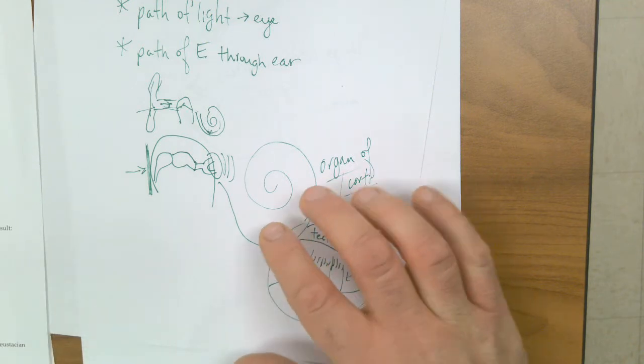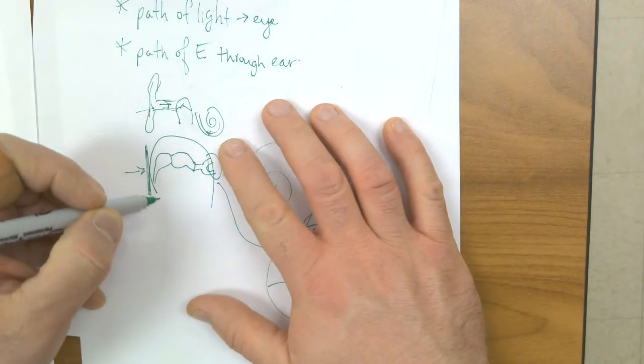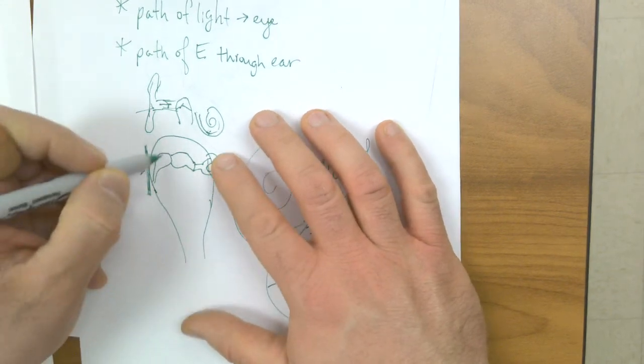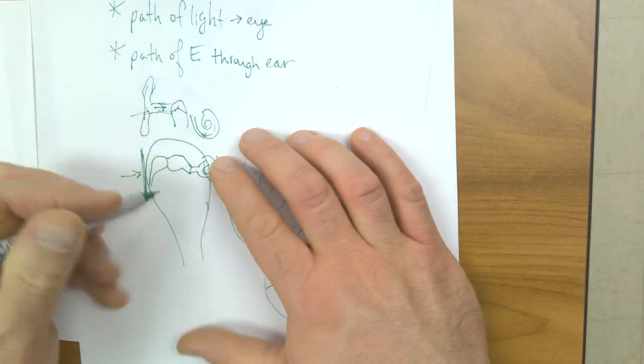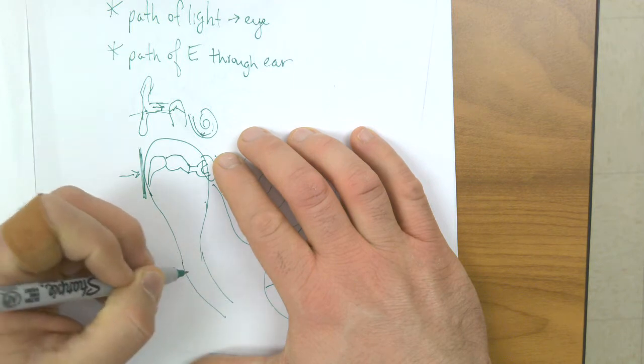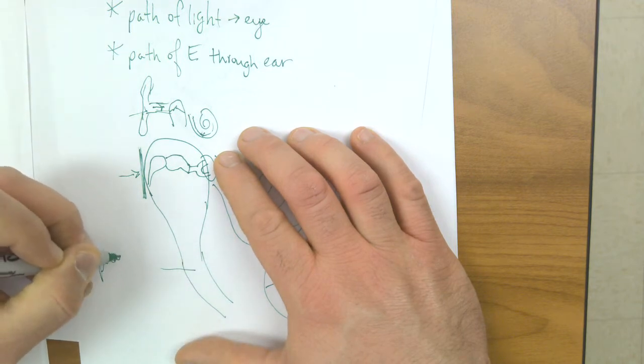Let's see. Now, one funky thing about your middle ear is that it's a little air-filled chamber, right? The hammer, anvil, and stirrup are in this air-filled chamber. Well, this is the pharyngotympanic tube.